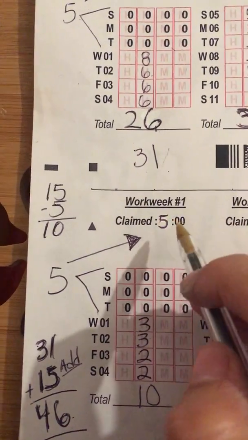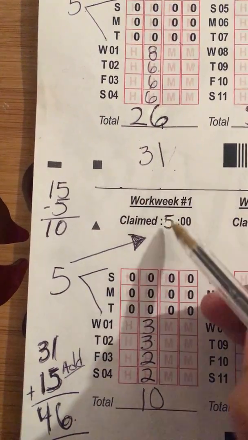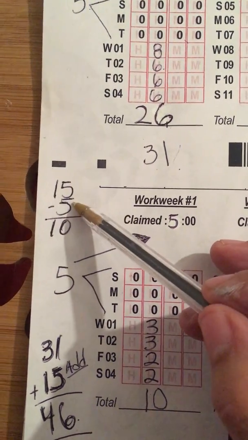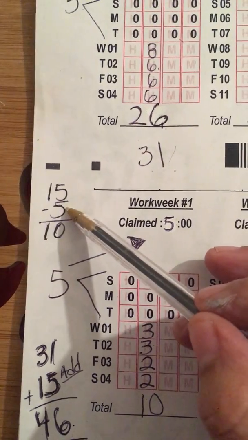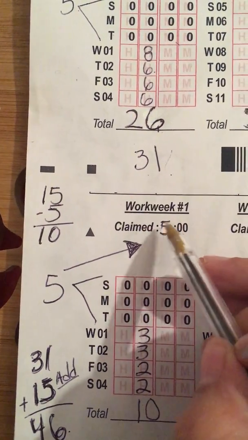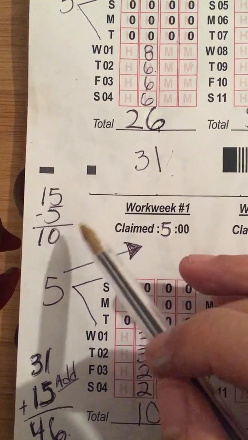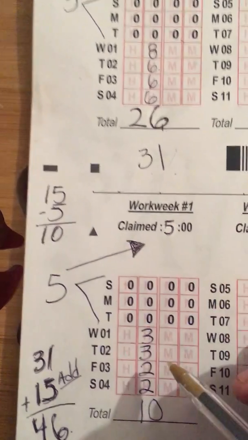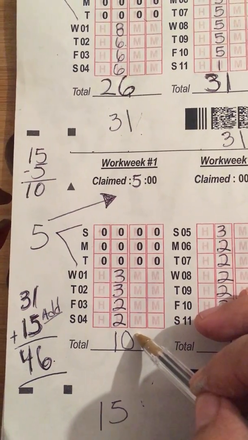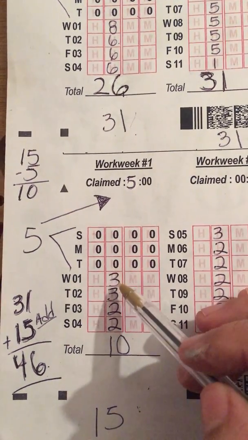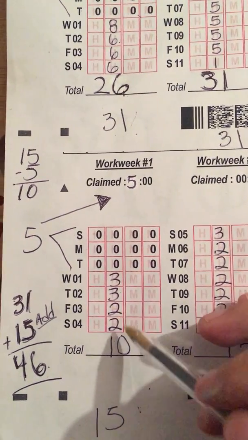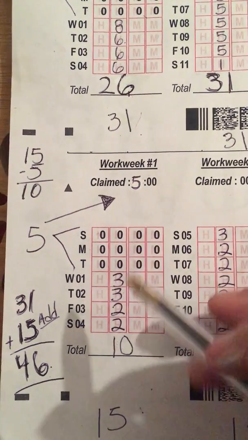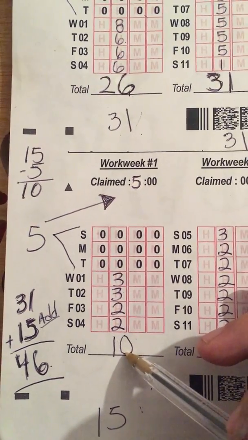So her claim hours right here are 5, 15, and 5. So we subtract the claim hours. Here's the claim hours. That leaves you 10. So she's allowed to work 10 hours. So 3, 3, 2, and 2 is 10. So she's allowed to work 10 hours.